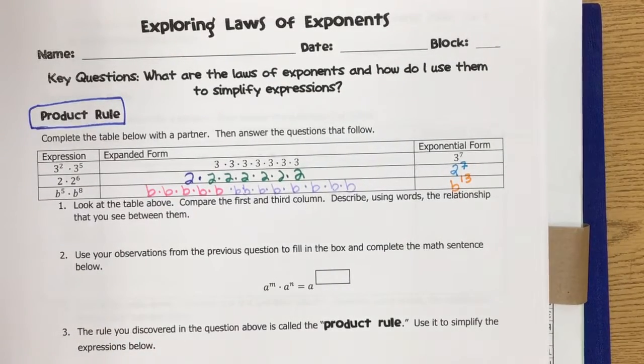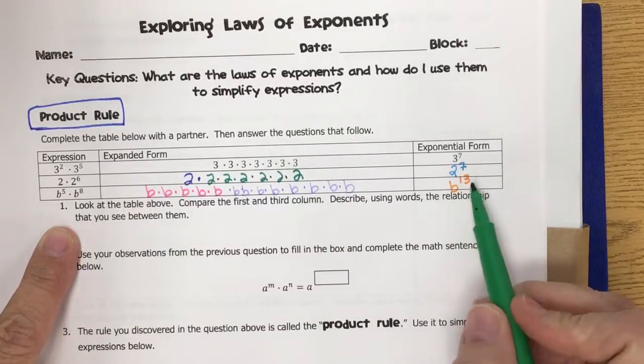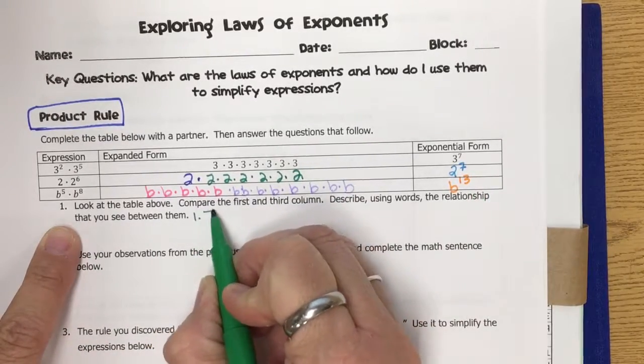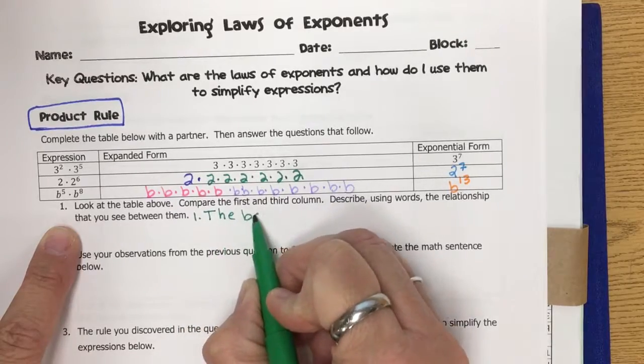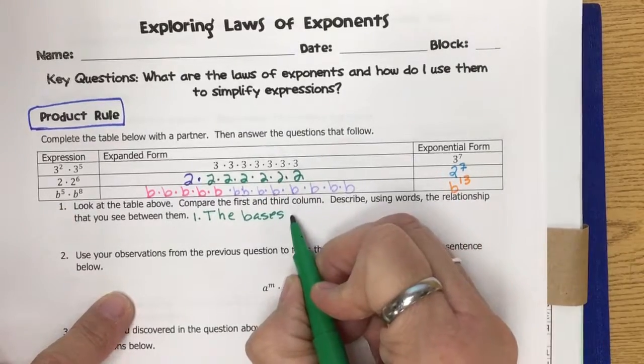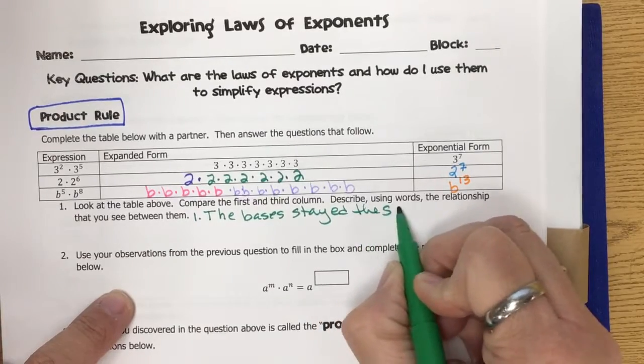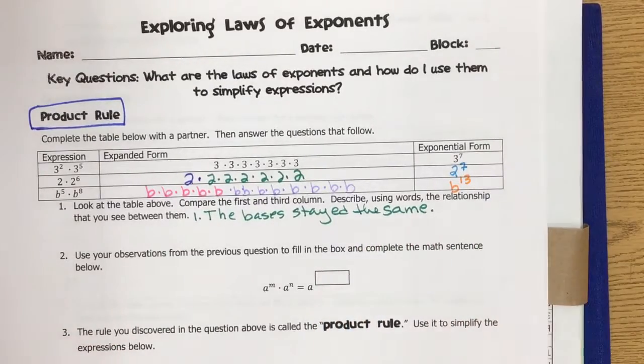Now, question number 1 says to look at the table above and compare the first column and the third column. Describe using words the relationships you see between them. Now, you could have come up with all sorts of different things, but the one thing that I noticed when I looked over here and over here, I noticed that the bases, that means the 3's, the 2's, and the b's, stayed the same. They did not change at all. The base did not change.